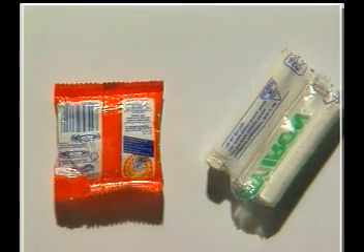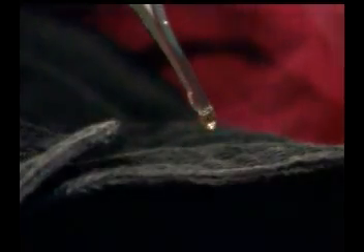This is where detergents come in. When I place a drop of water on this piece of cloth, notice how long the water keeps its spherical shape. What happens when we add detergent to water?